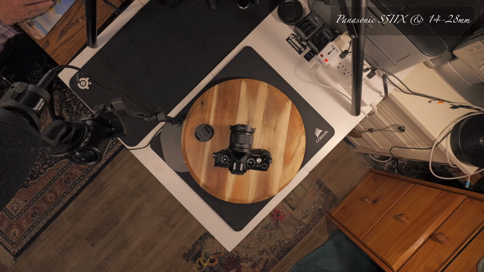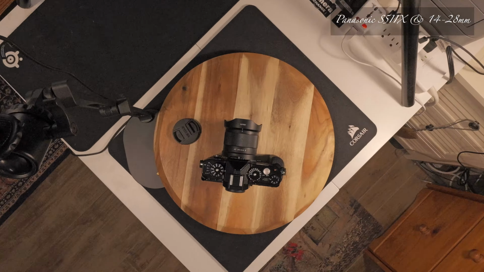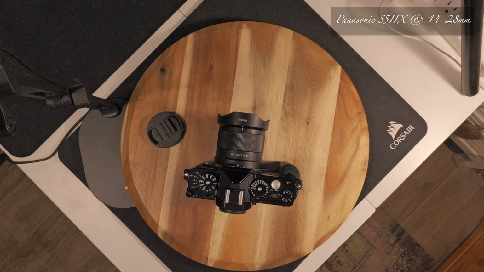Hello folks. So what you see right here is a Nikon ZF. With the new Firmware 2 updates, I'm going to show you some of the things that they updated.